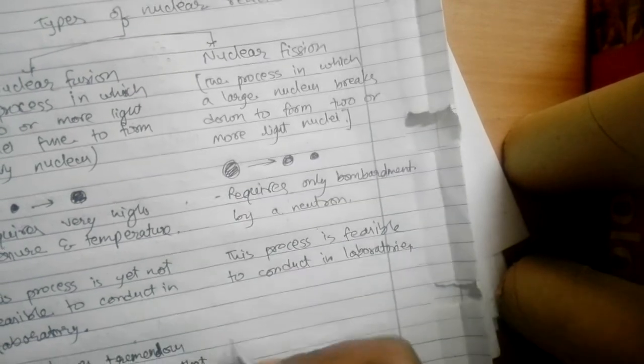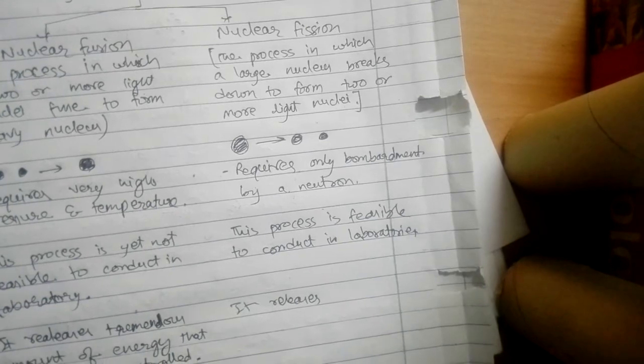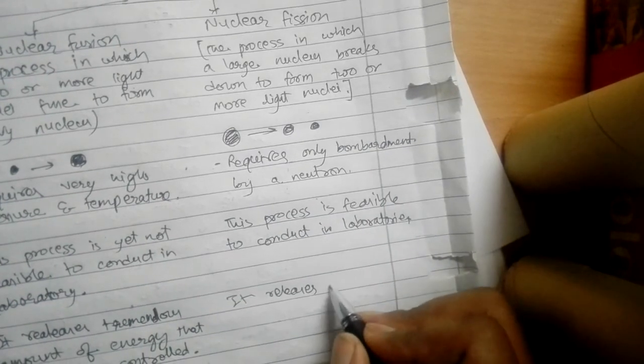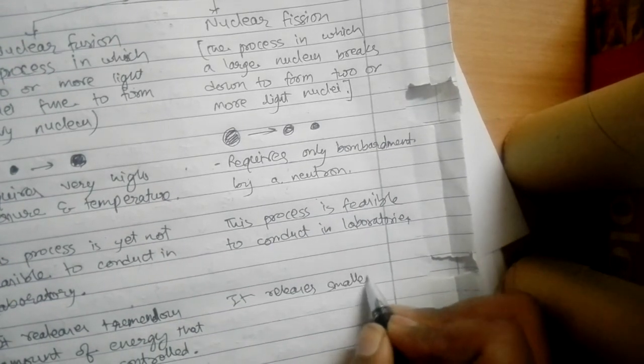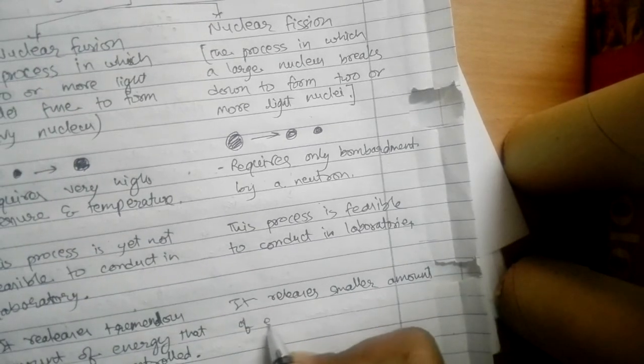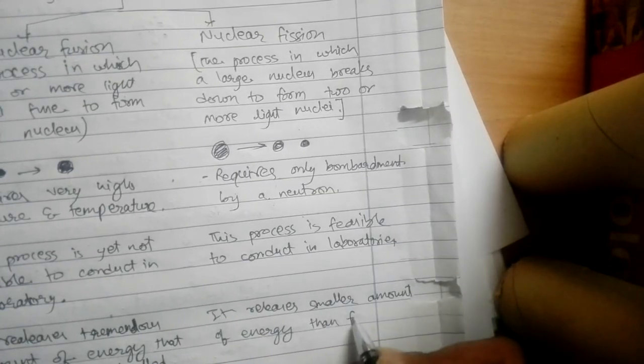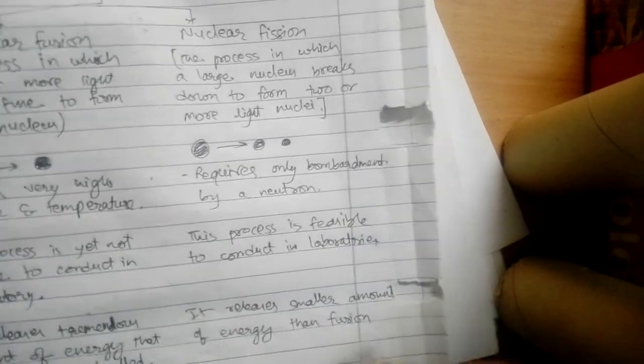Okay, and it releases relatively smaller amount of energy than fusion reaction.